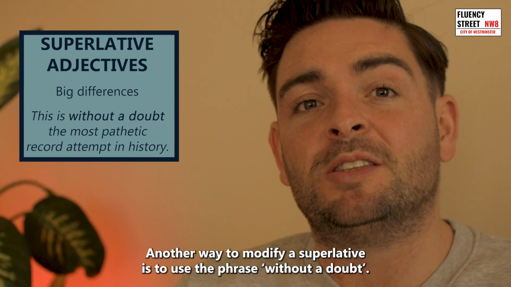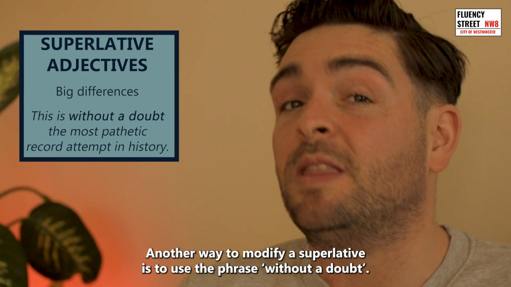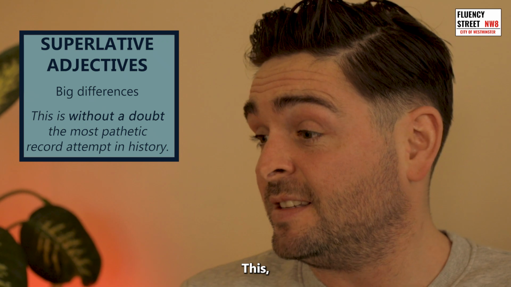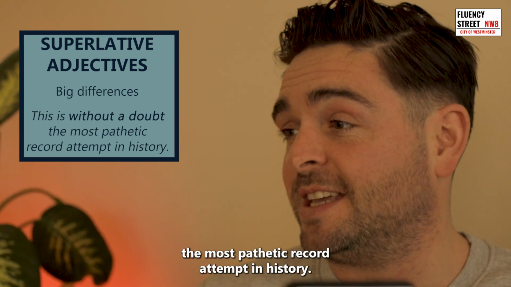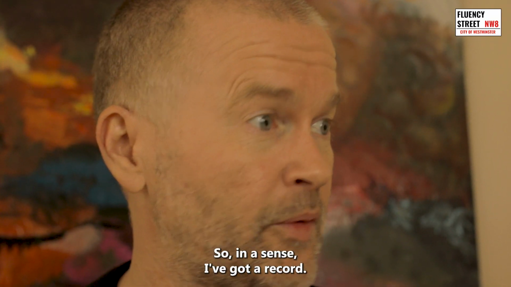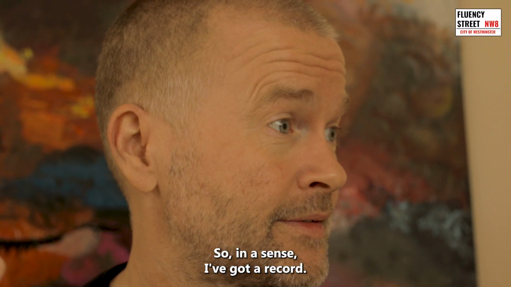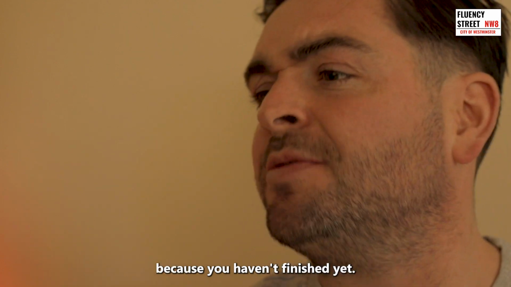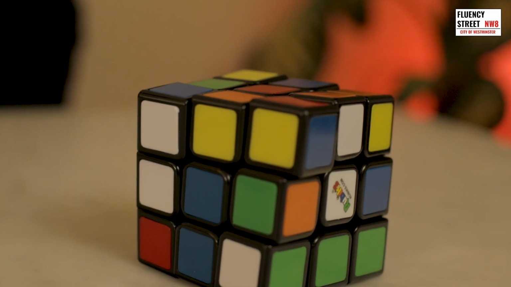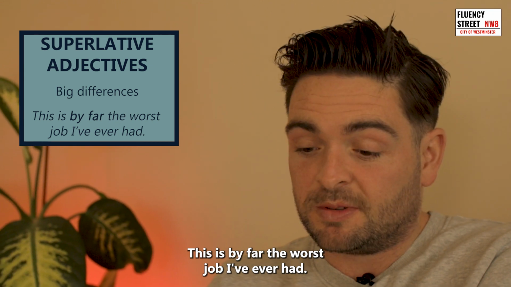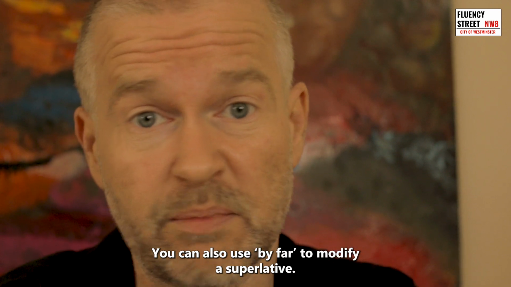Another way to modify a superlative is to use the phrase without a doubt. That is without a doubt the most pathetic record attempt in history. So in a sense, I've got a record. No, you haven't, because you haven't finished yet. Oh. This is by far the worst job I've ever had. Yeah. You can also use by far to modify a superlative.